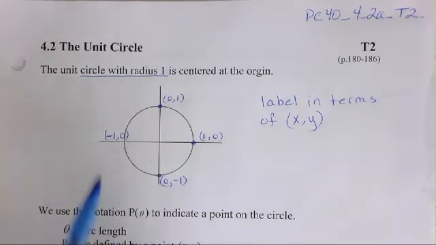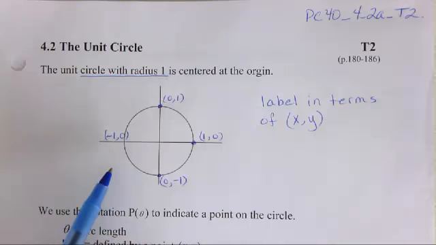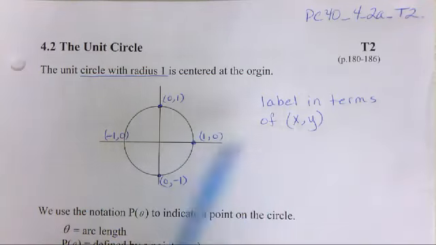So I've taken the liberty to show you a diagram of the unit circle where you have a circle and it has the radius of 1. So the unit is the 1. Now I've labeled the points at the axes, so at the X and Y axes, just in terms of X and Y, so you could see that here.